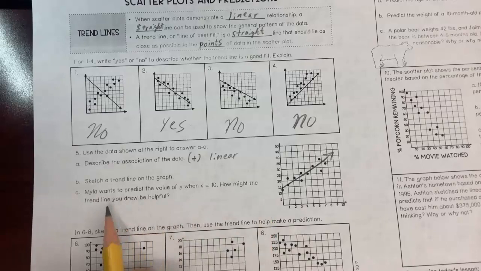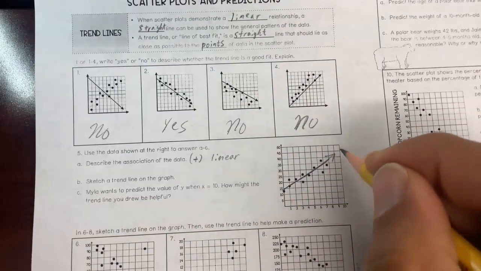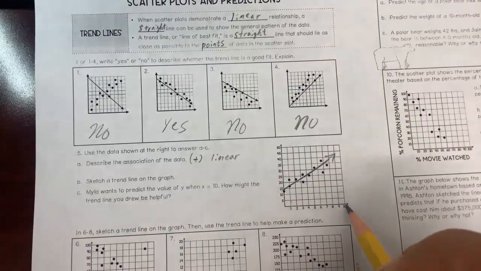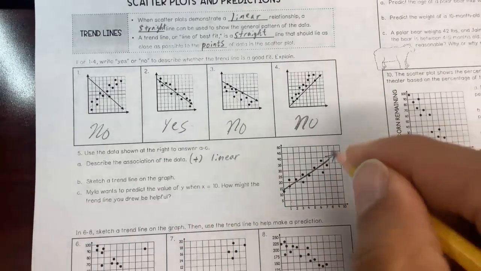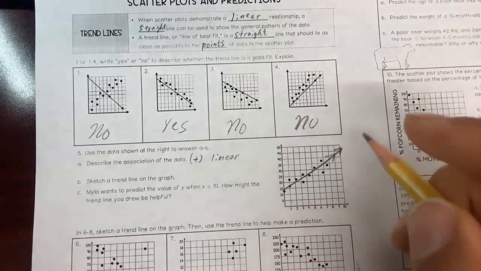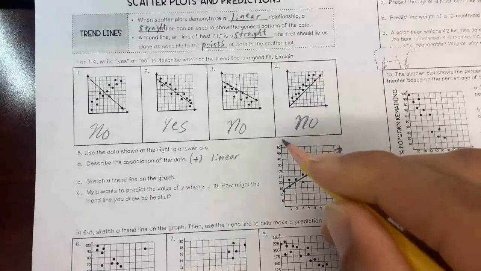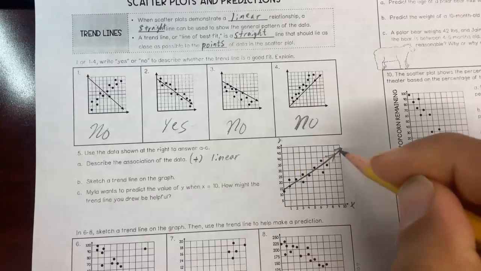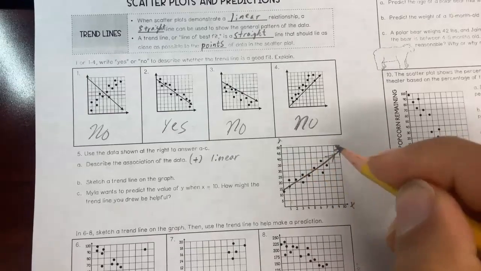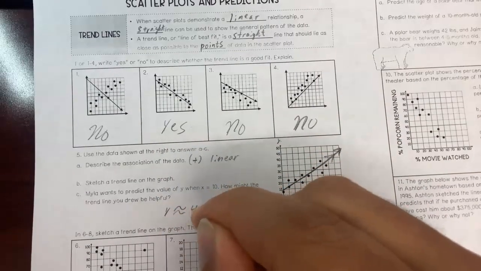How might the trend line you drew be helpful? Well, it kind of gives an idea. So at 10, so x equals 10 right here, the dots stop here, but if I kept going, I could make that general line kind of continue forward. So I could estimate or predict that at 10, where x equals 10, my y would equal around 45. So y would approximately equal 45.